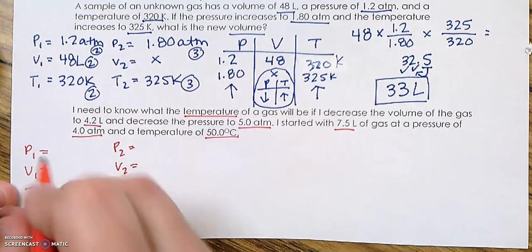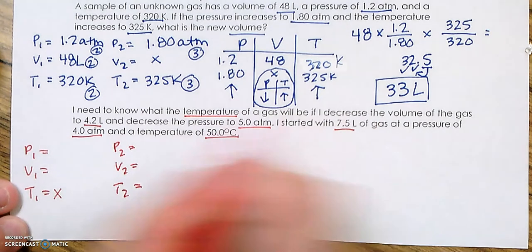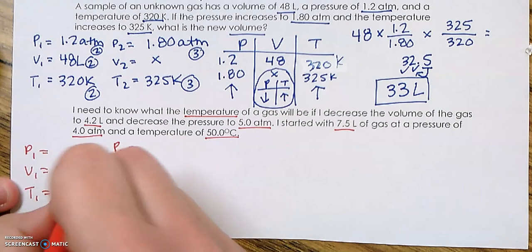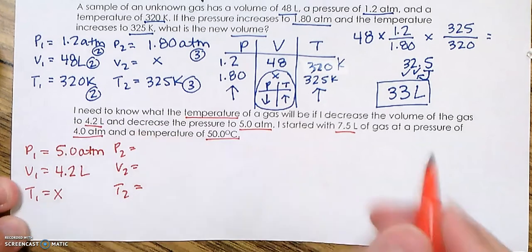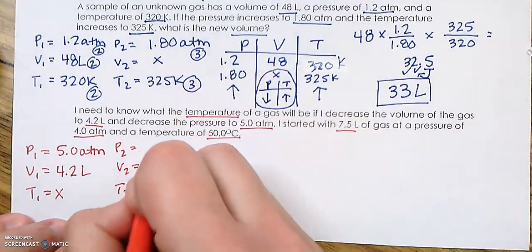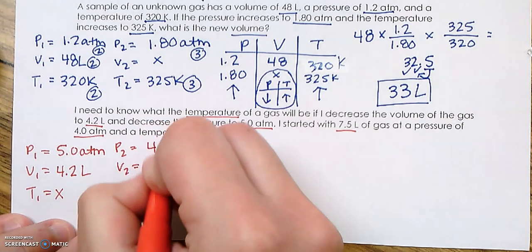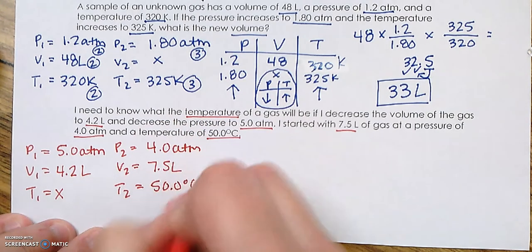I'm looking for my temperature, so I'm going to put an X right here. When I'm doing that, I have a volume of 4.2 liters and 5.0 atm. When I started out with this gas, my volume was 7.5 liters at a pressure of 4.0 atm and a temperature of 50.0 degrees Celsius.